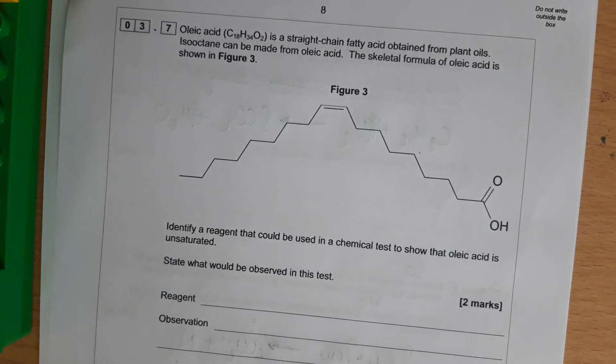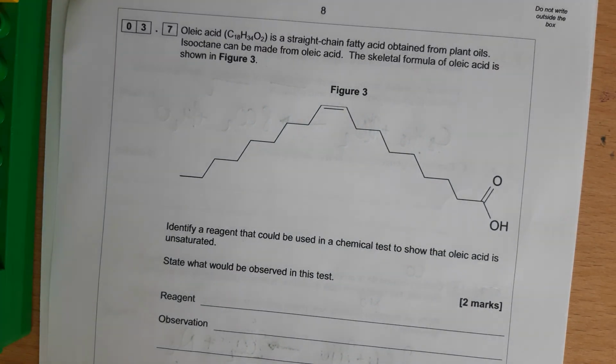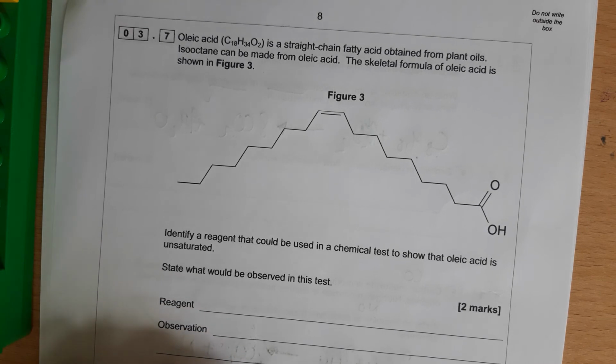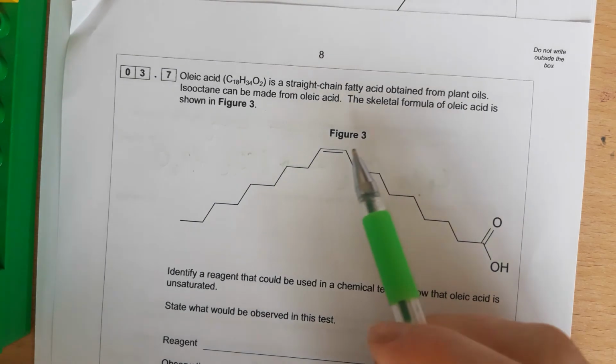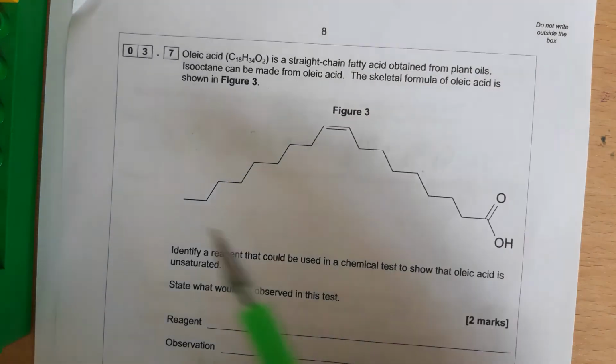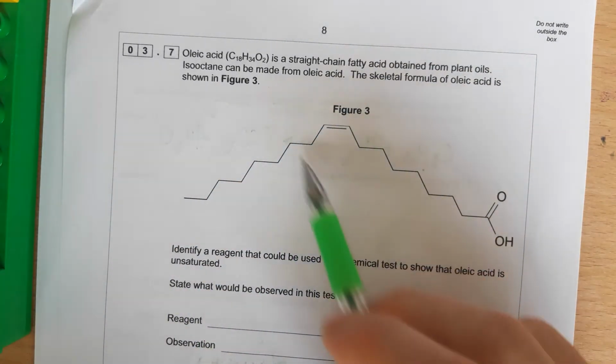3.7. Ooh, I like the look of this. I bet this is about EZ. Maybe not. I thought it was going to be about EZ because I was looking at this double bond. I know somebody in the class who would like this diagram.